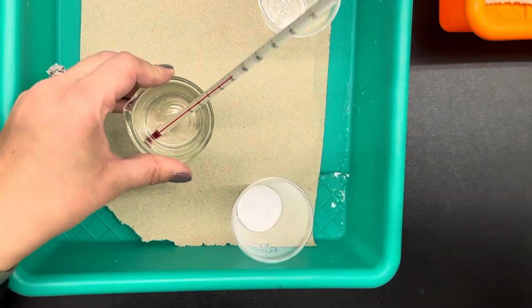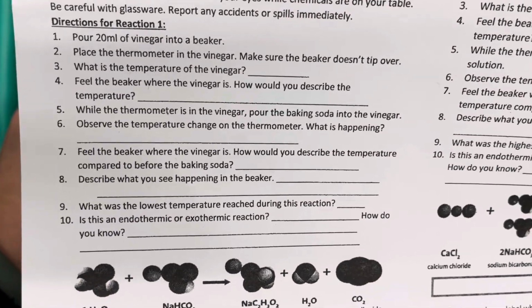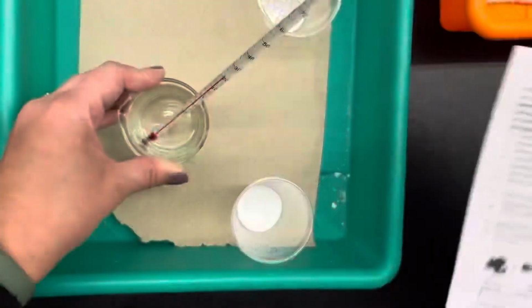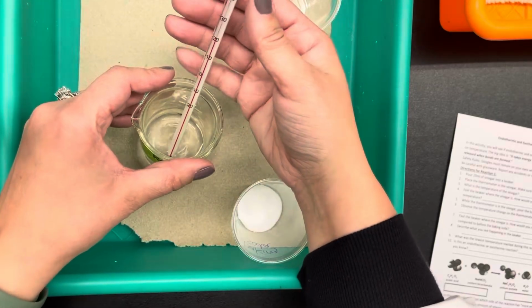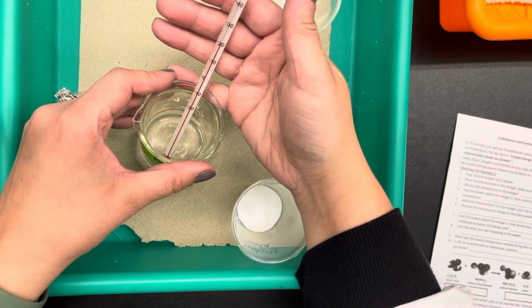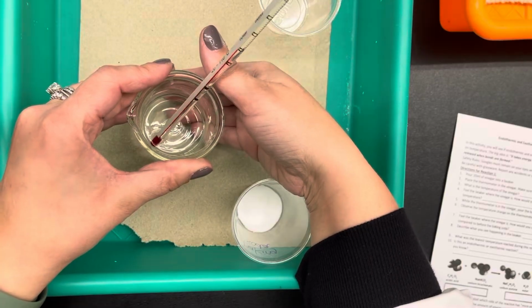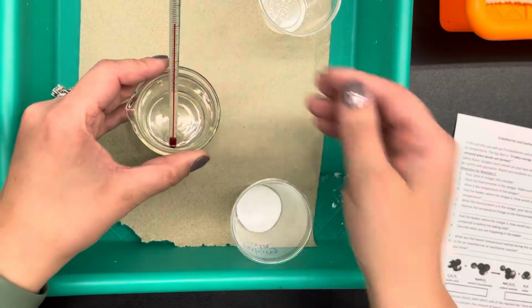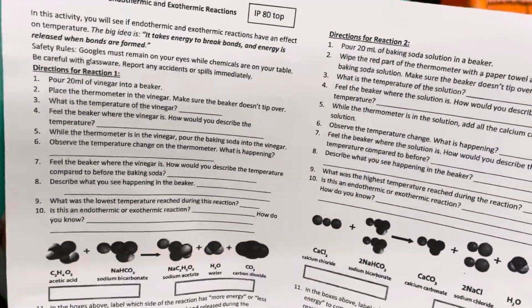Then it says feel the beaker. What is the temperature of the vinegar? So I need to wait a little bit for the temperature to read. And then it says feel the beaker where the vinegar is and how would you describe the temperature? So the temperature so far is about 21 degrees Celsius, and it feels a little bit cool. Maybe room temperature or a little bit cool to the touch.